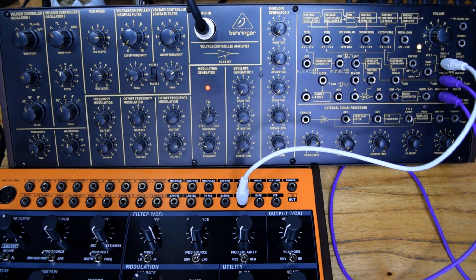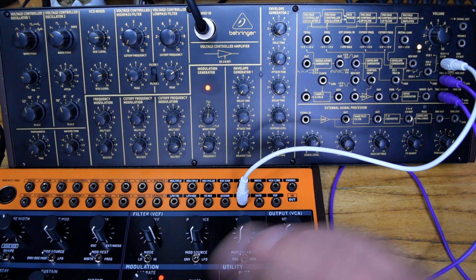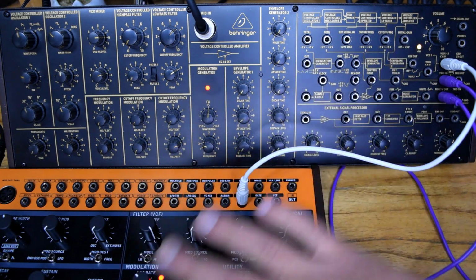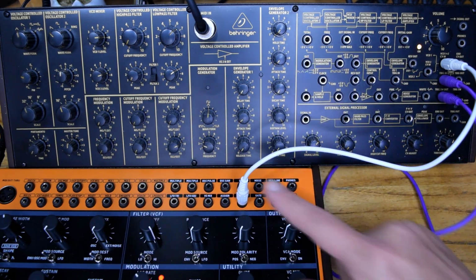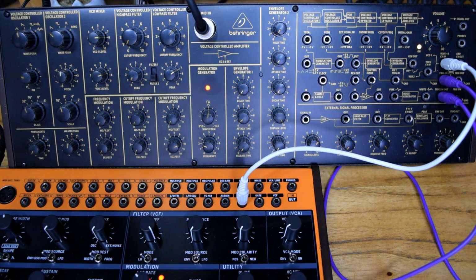How can you fix this problem? Well, you're going to need to go through a converter, and that converter, of course, will convert the signal and do hertz per volt. That's one solution. The other one, maybe you just want to trigger something on the synthesizer with your sequencer. Well, instead of doing it through here, why not just go through MIDI?